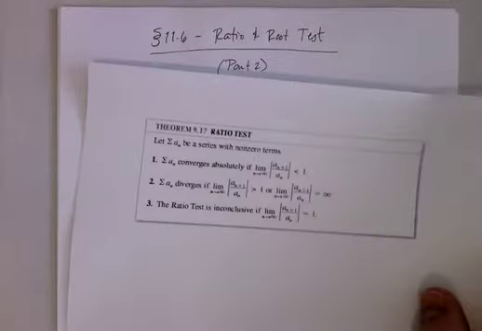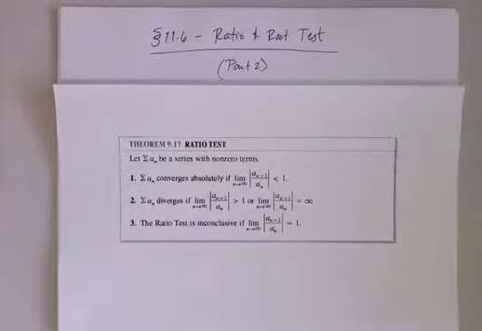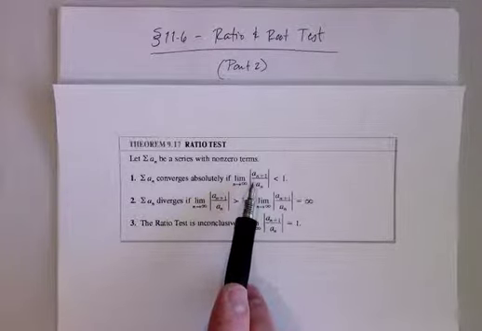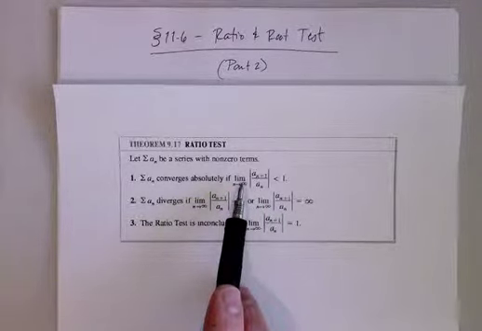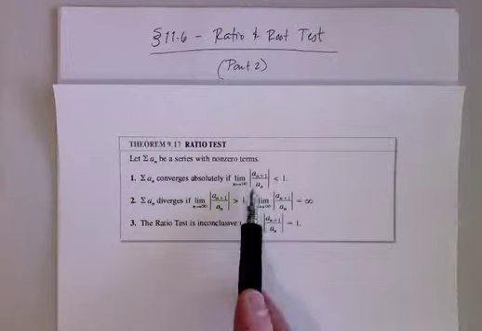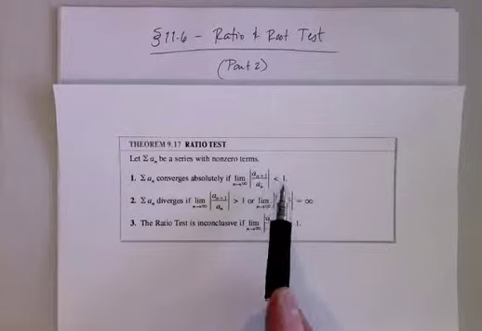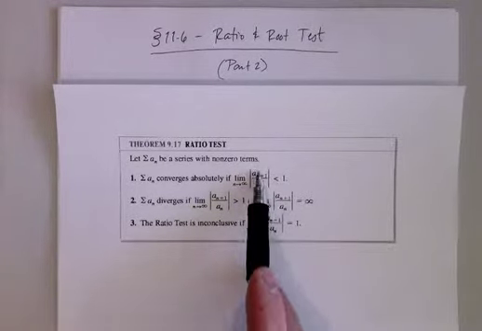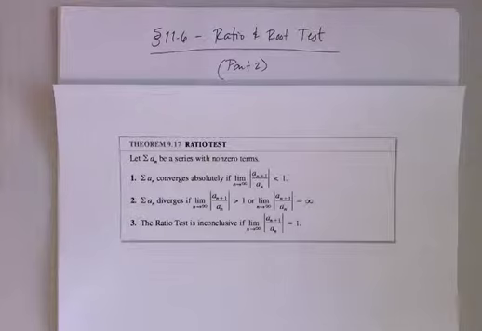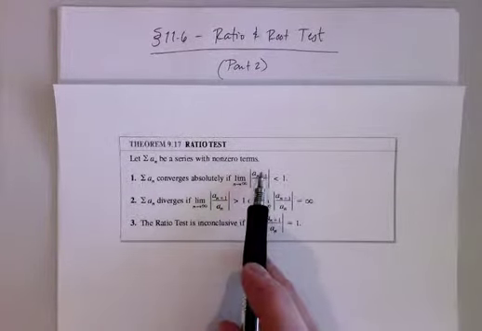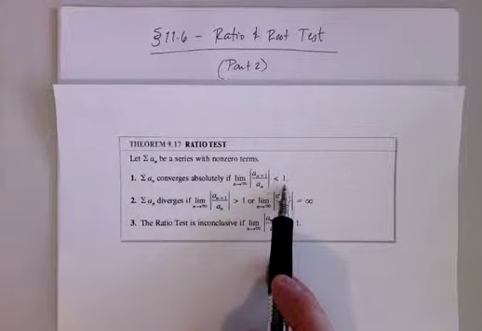Now remember, the ratio test says this: if I identify a sub n, I can find a sub n plus 1, which is just plugging in n plus 1 for all the n's. The limit as n approaches infinity of the ratio of those two is going to tell me, and you've got to make sure you get it right, because getting the reciprocal is going to throw off the less than 1 or the greater than 1. So if the limit of a sub n plus 1 over a sub n is less than 1, then it's absolutely convergent.